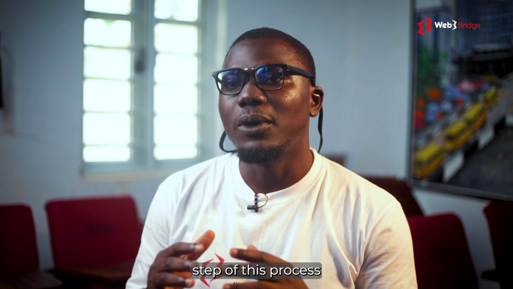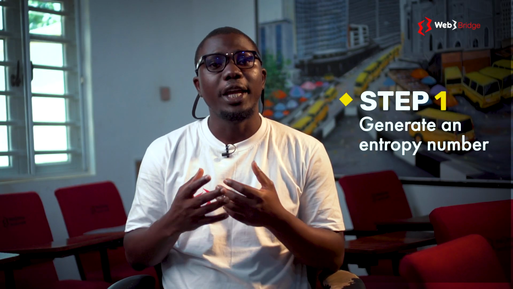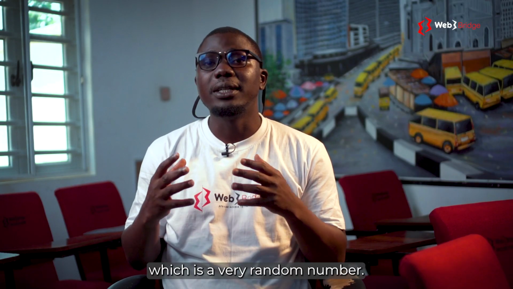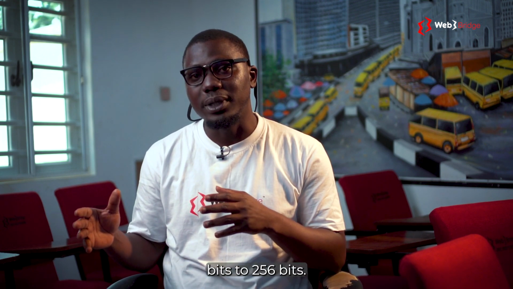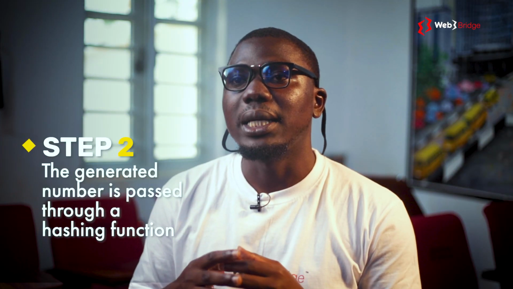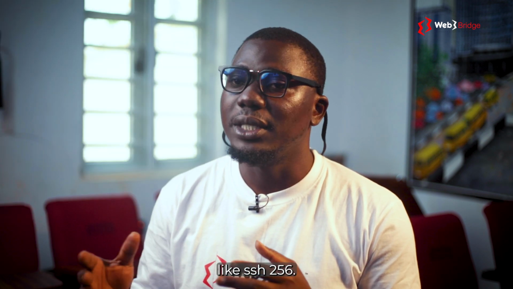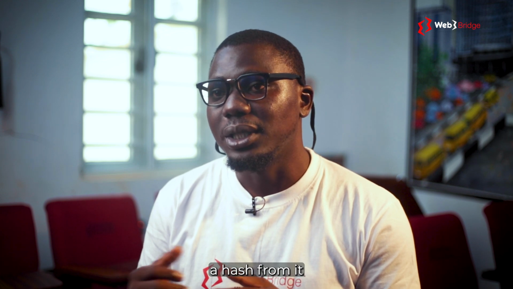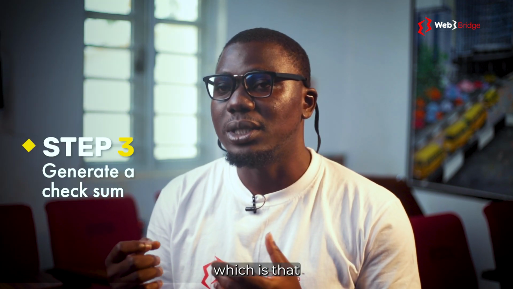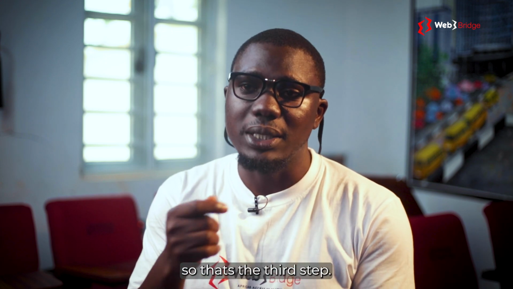So the very first step of this process of creating a private and public key will be to generate an entropy number, which is a very random number that's within the range of 128 bits to 256 bits. So this particular number is passed through a hashing function, SHA-256, to generate a hash. From it, we generate our checksum, which is like the first 4 digits added to the entropy. So that's the third step.